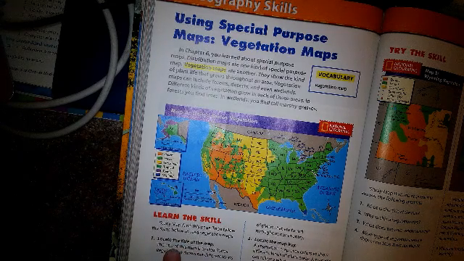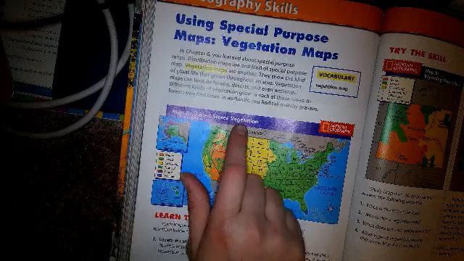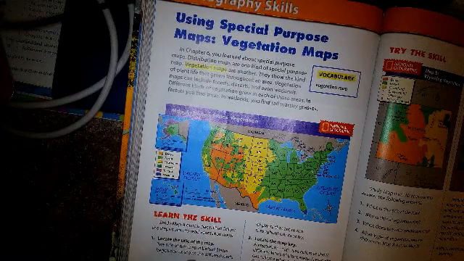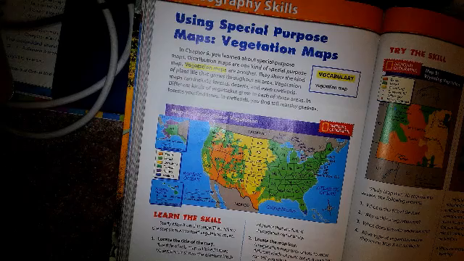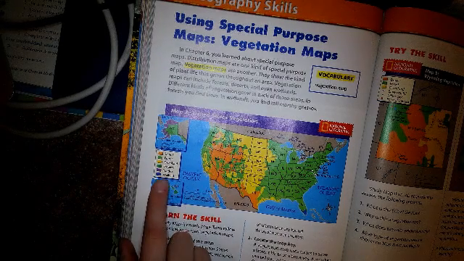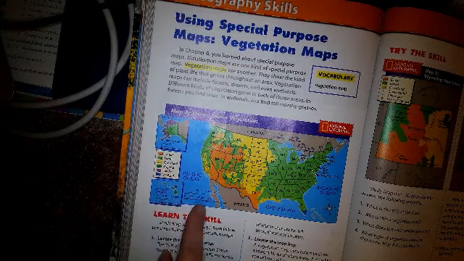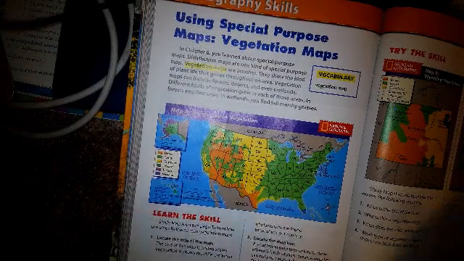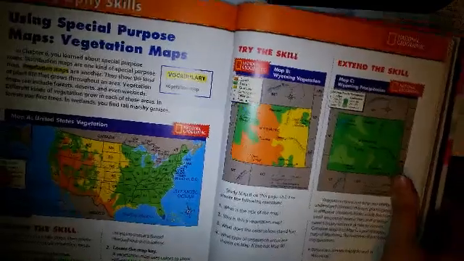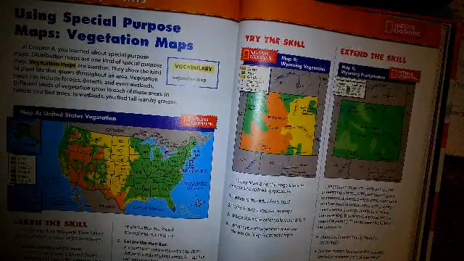So locate the title of the map. Map A, United States Vegetation. The title of this map is United States Vegetation. It shows the different kinds of plants that are found throughout our country. Where's our map key? Our map key is over here. On this map, dark blue represents wetlands. So we're going to give it a go on these two little maps.